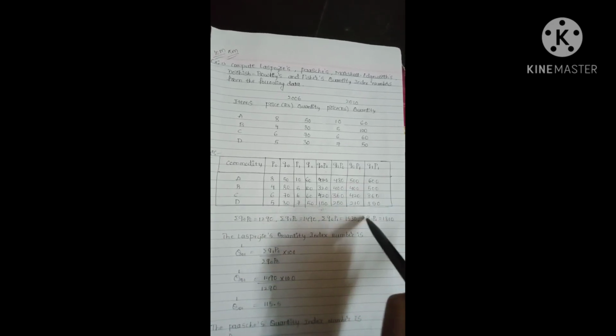Next, add the third column: 500 plus 400 plus 420 plus 210. Then we get 1530. Next, summation of Q1, P1: 600 plus 500 plus 360 plus 350. Next, we get 1810.